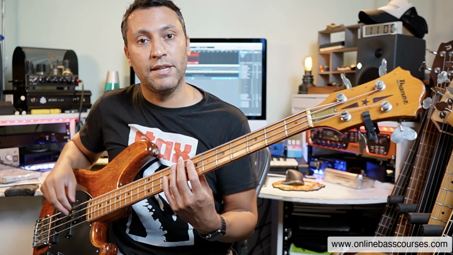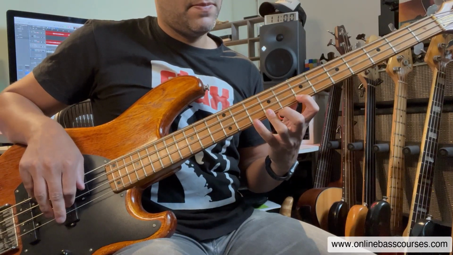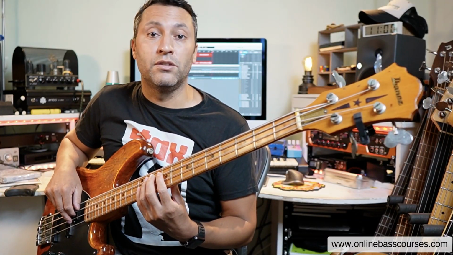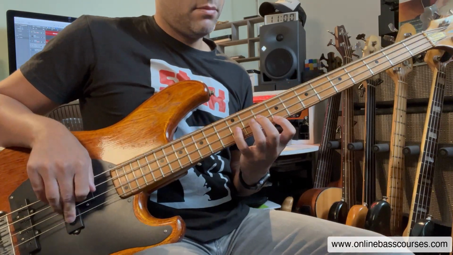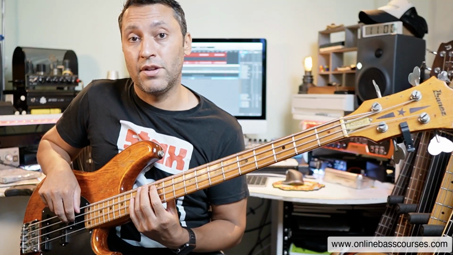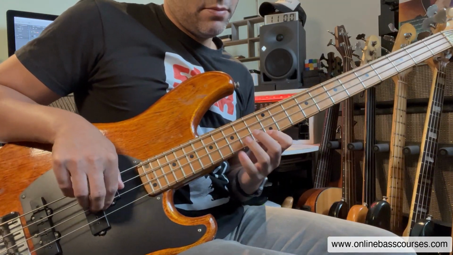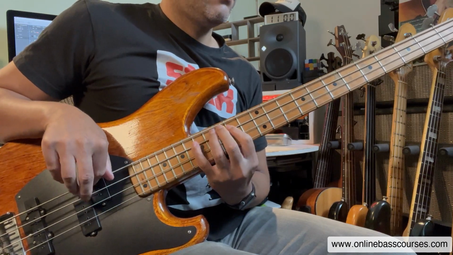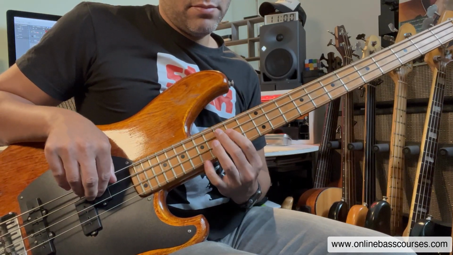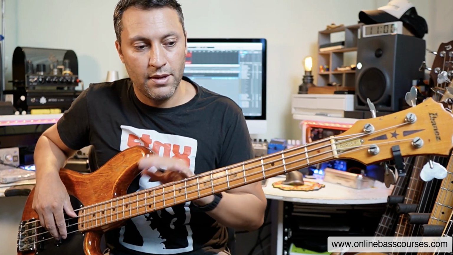F major 7, then Lydian next. G dominant 7, G Mixolydian. A minor 7, A Aeolian. B minor 7 flat 5, B Locrian. And that's just the same as the first one all over again.